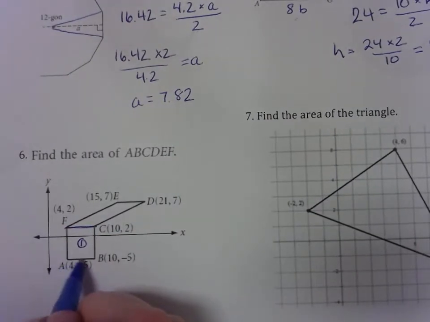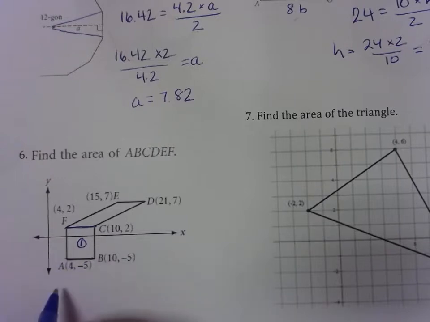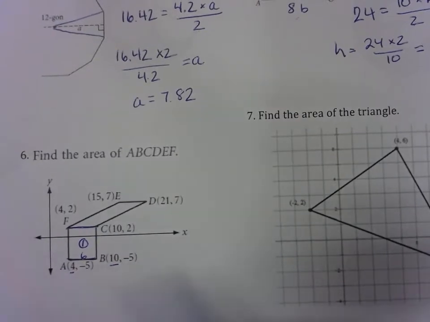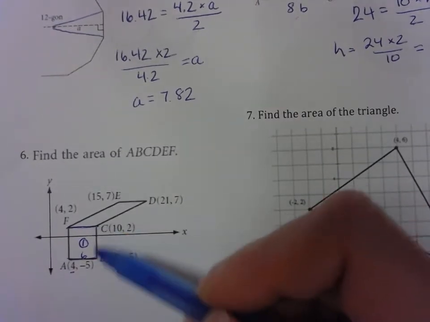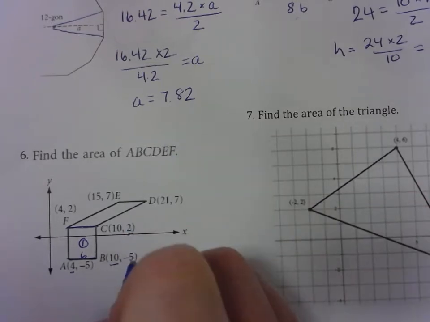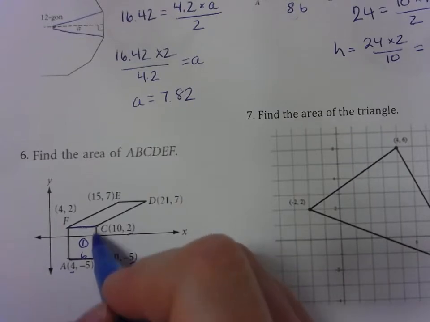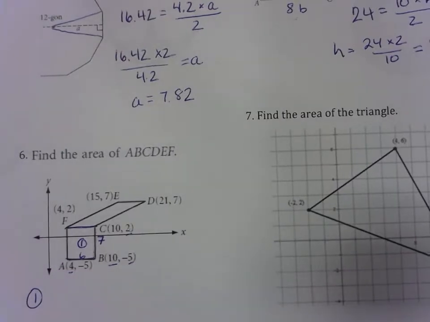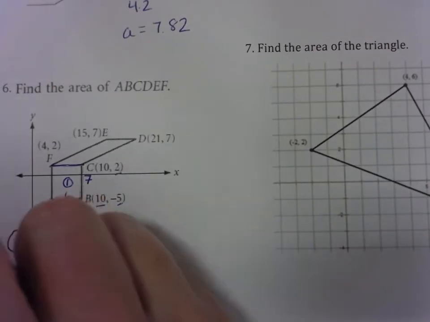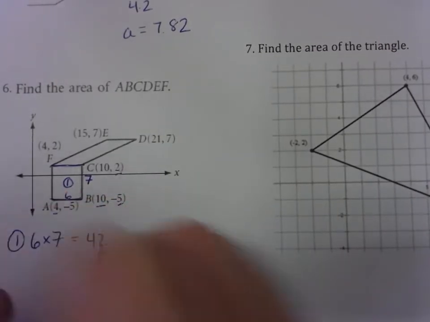Well, I know that the horizontal length is the difference in my x's. So from 4 to 10, that makes this length 6. My vertical difference is the difference in my y's. And up 2 and down 5 is a total length of 7. So I know the area for this rectangle is 6 times 7, which is 42.